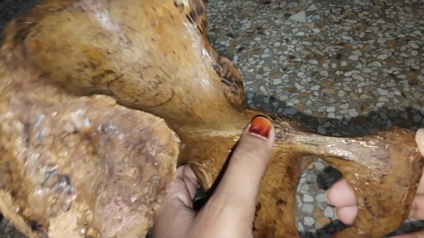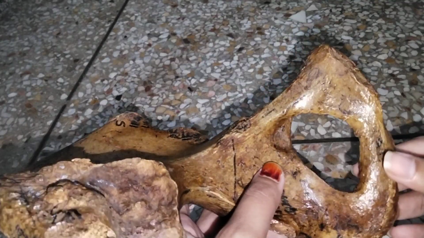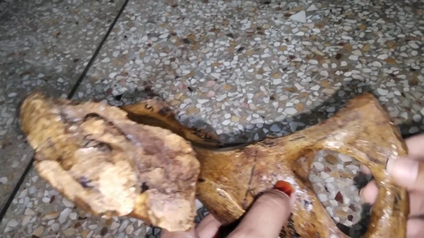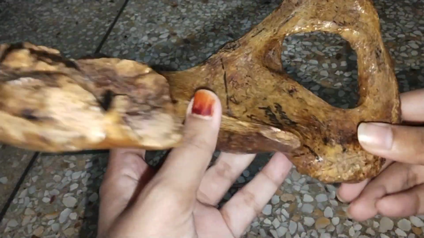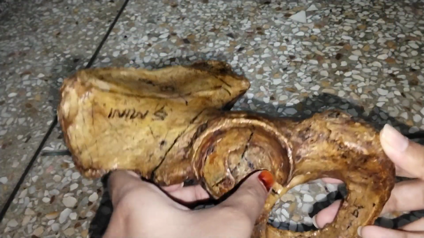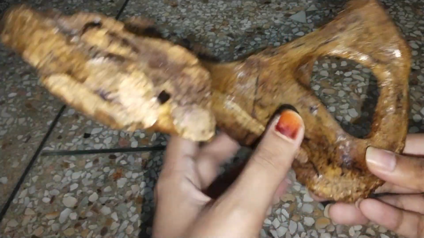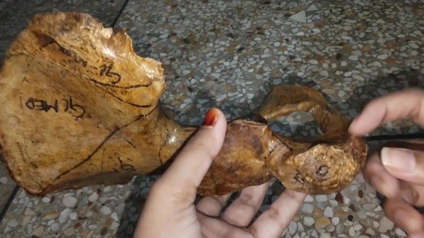Another thing about the pubis is its inferior ramus. The inferior ramus is joined with the ramus of the ischium to form the conjoint ischiopubic rami. Now the ischium forms the posteroinferior part of the bone. It forms two fifths of the acetabulum. It has a body, three borders and three surfaces.